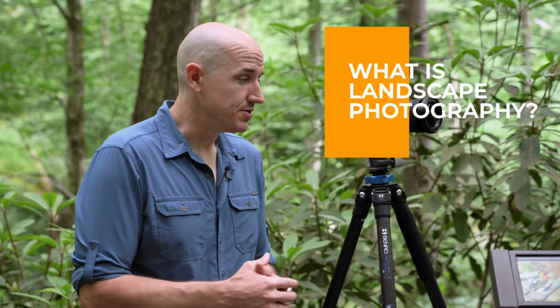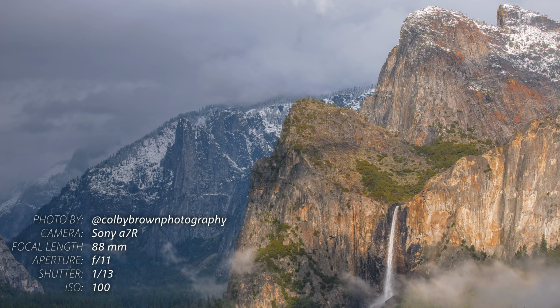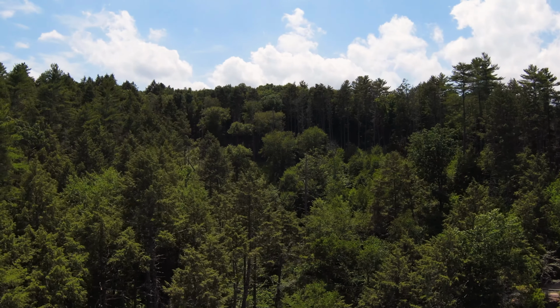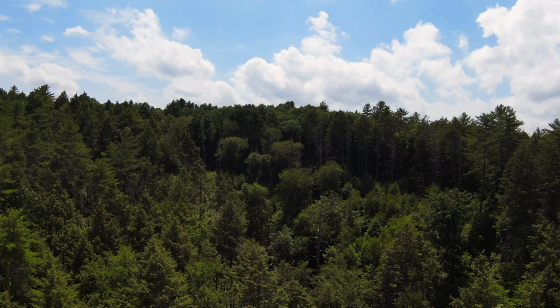So what is landscape photography? If wildlife photography focuses on most things that are living out there, living creatures, and say macro photography focuses on the small things like plants or other beautiful things that we typically step over, landscape photography focuses on the natural things of pretty much everything else. So think of beautiful grand vistas with beautiful sunsets. Think of beautiful forests like we have out here in Dingman Falls. This is landscape photography at its core.